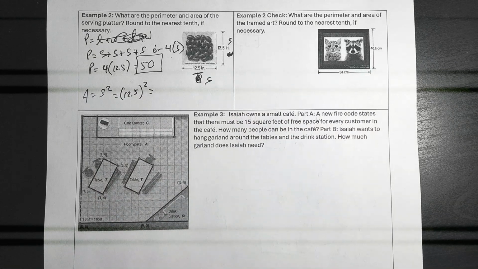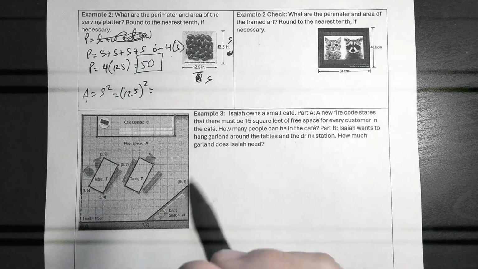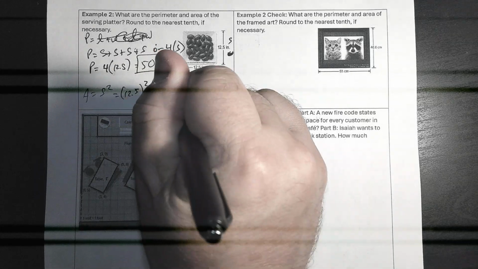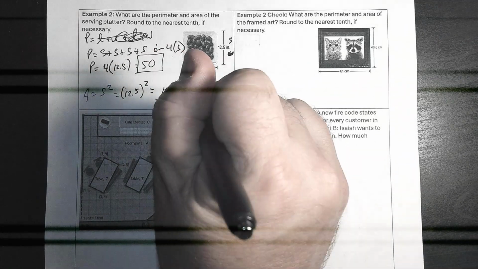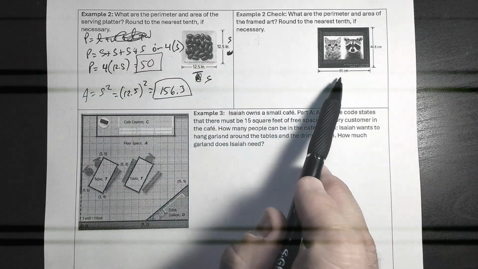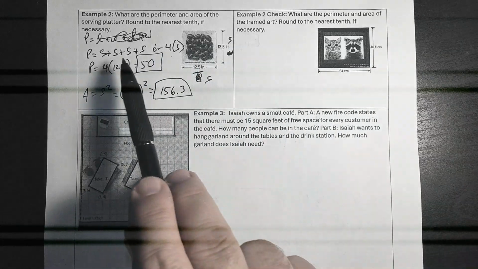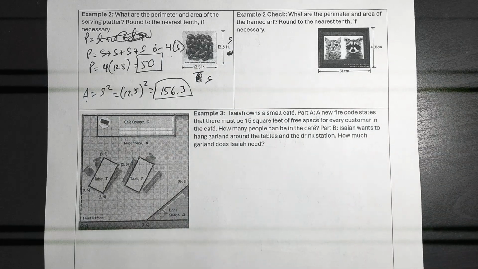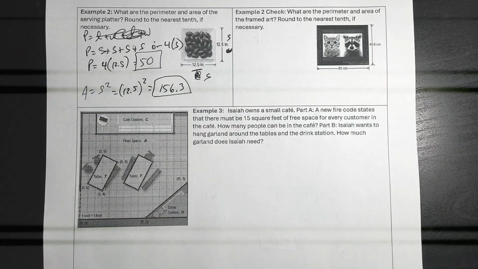Down here, this is 12.5 squared, which I'll definitely use the calculator for. So 12.5 squared equals 156.25. It says round to the nearest tenth, so that'll be 156.3. Alright, over here, same thing, like I wrote it the first time before I scribbled it out. So they want the perimeter and the area of the art.